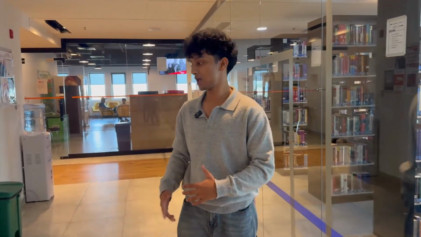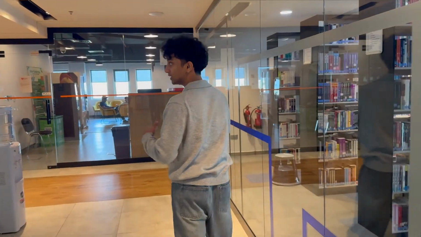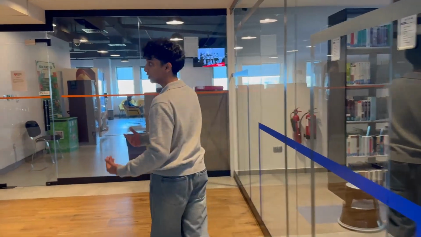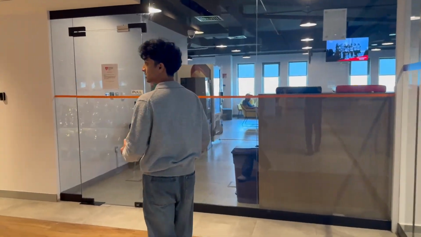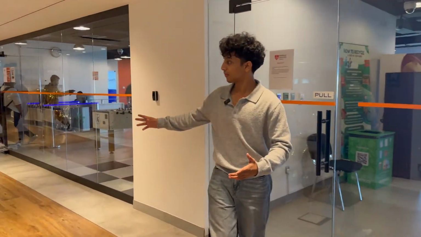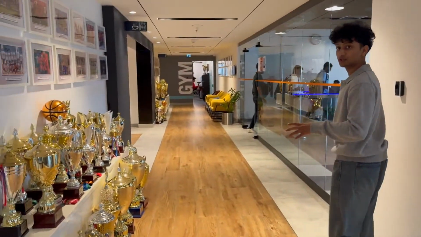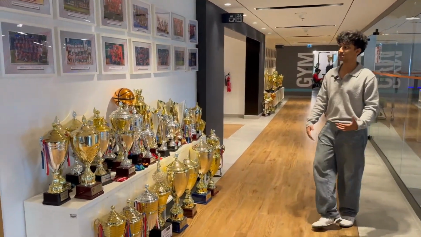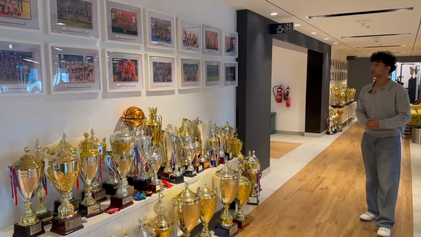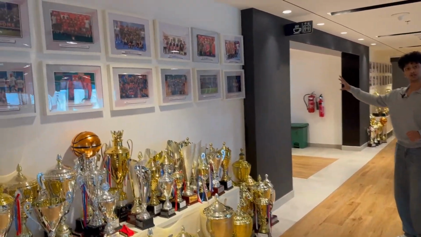We do have around 30 plus sports and social clubs as well here at this university, ranging from events club, culinary club. We got the football team for men's and women's. Moving on here, we're going to see the variety of trophies our university has earned throughout the years, right this way. So all of these are the trophies that our university students have earned. Yeah, you can see all the photos here as well.